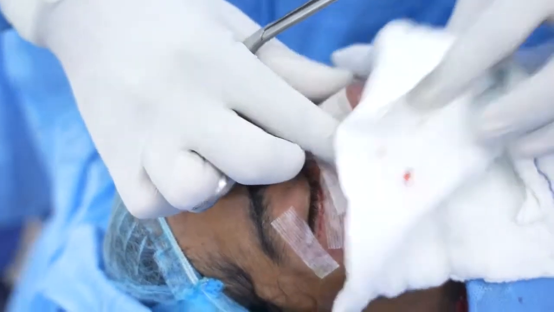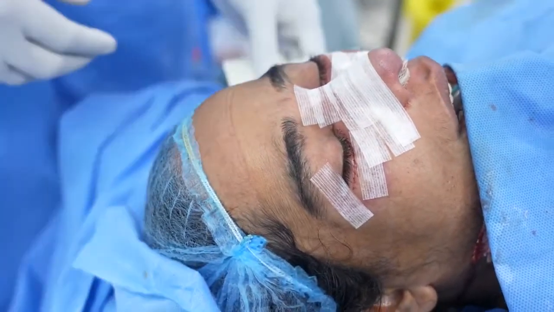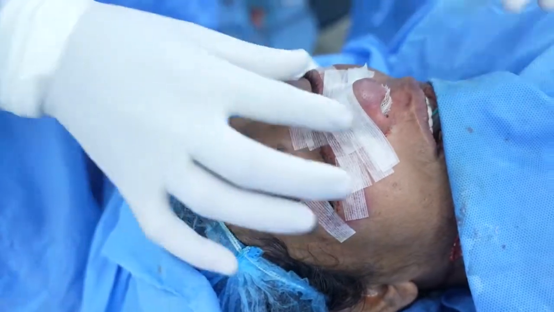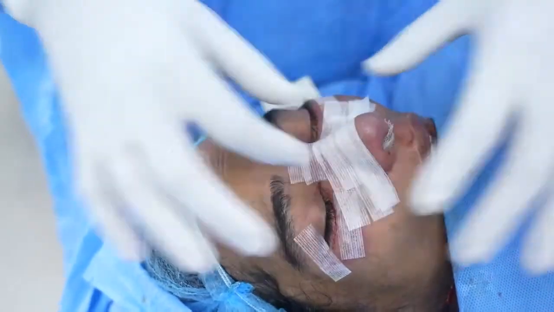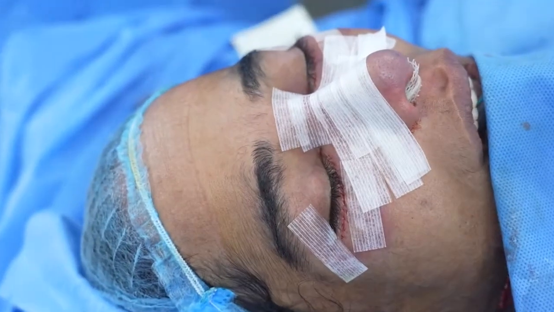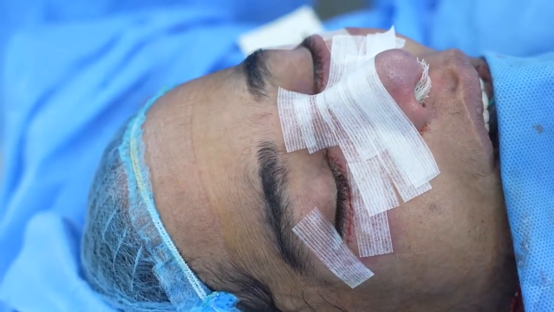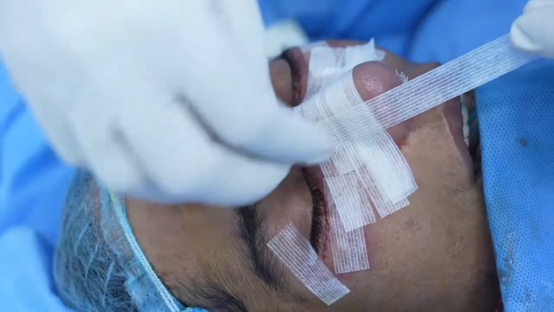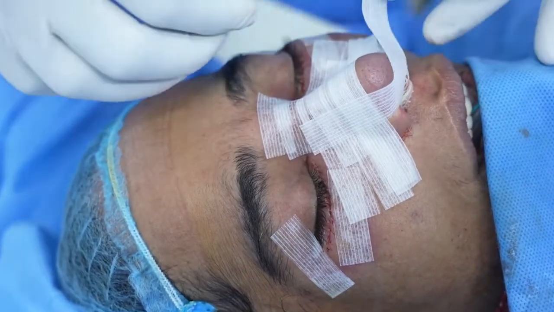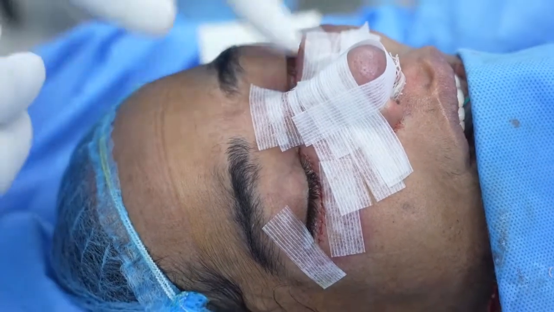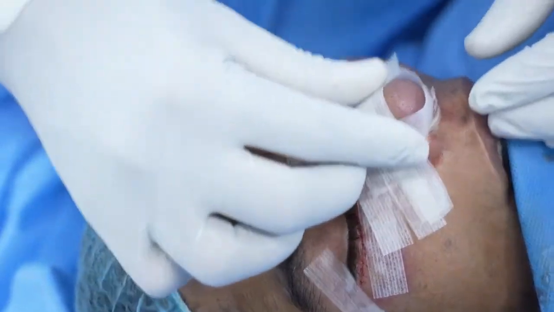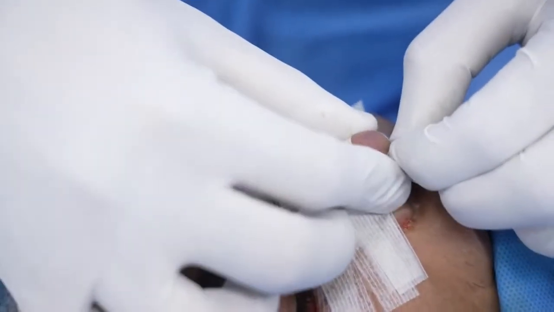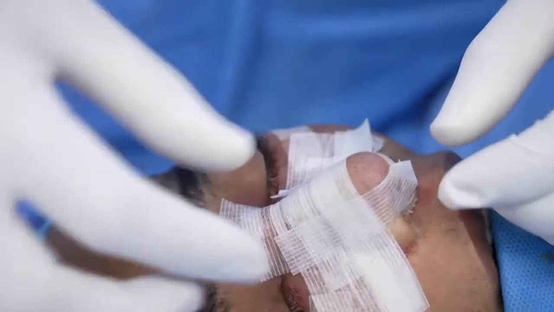Now we're going to put one more steri strip, and this is to keep the nose together. And then we'll put a splint on top, which is a thermosetting splint, meaning we put it in hot water, and then that sets quicker, better, and gets rigid.